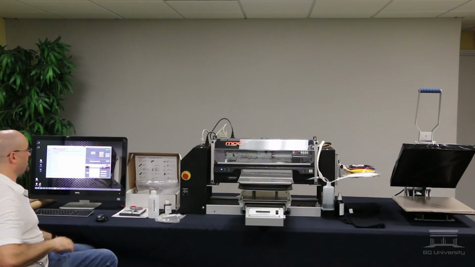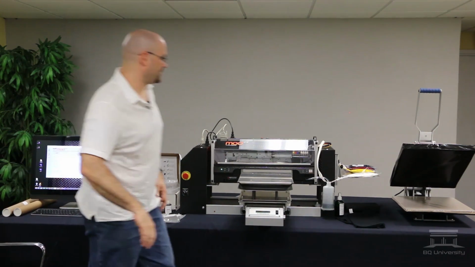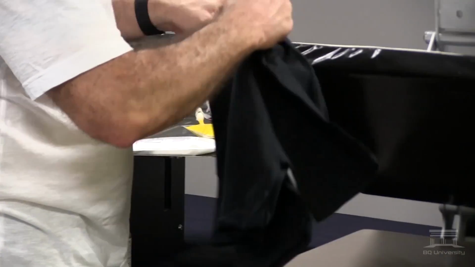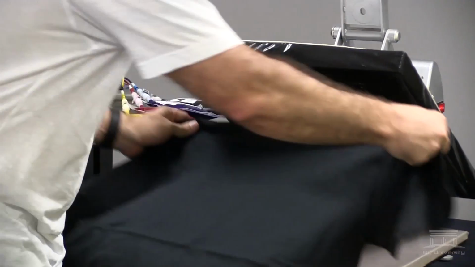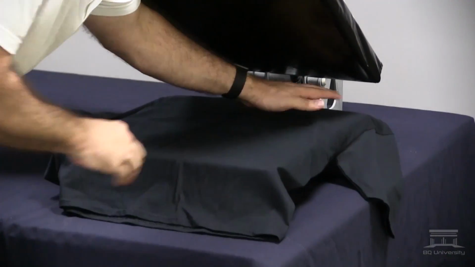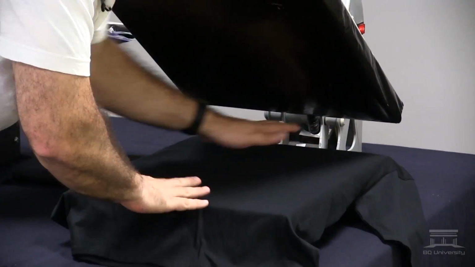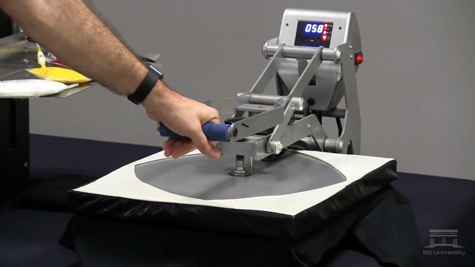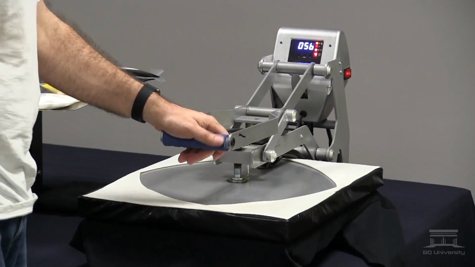While that processes, I'm going to take a shirt, and this shirt has been pre-treated, but I'm going to heat press it just to get any moisture out of the shirt because this has been sitting around, and to get any wrinkles out. I don't need to heat press it for long, just maybe 5-10 seconds.